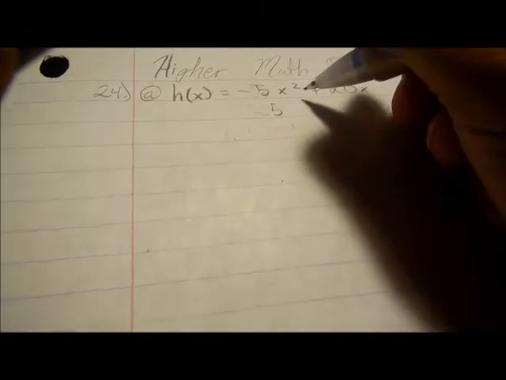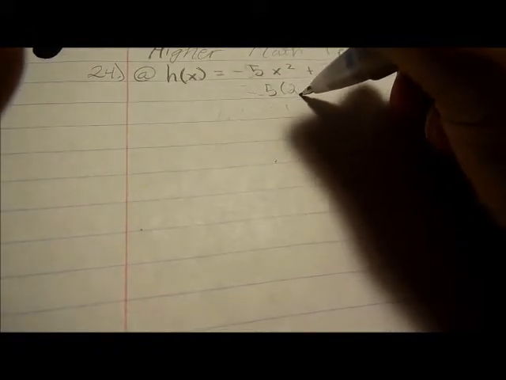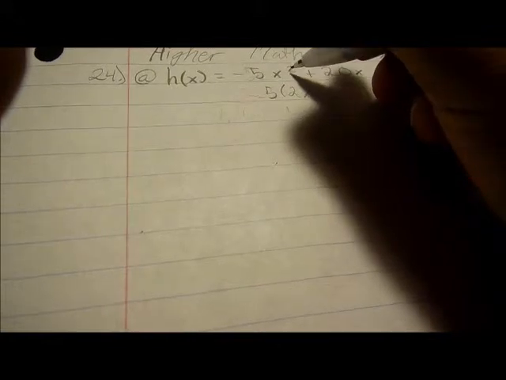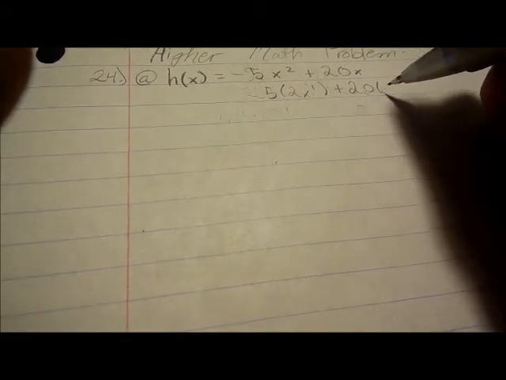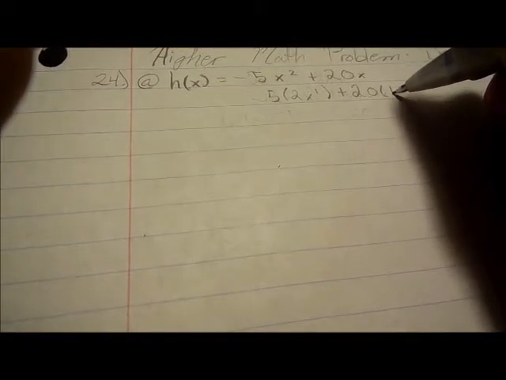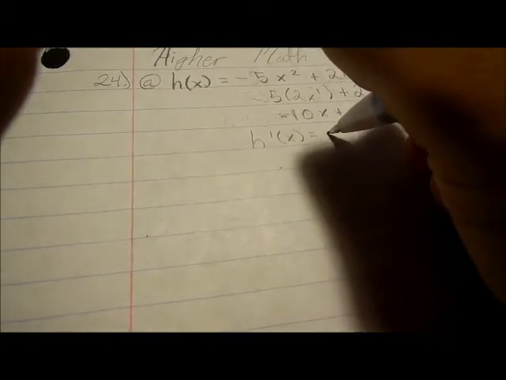So that would mean that we would just write down this -5, and we'd have to bring down the exponent. So then it becomes 2x to the 1 because we just subtracted 1 off of the exponent itself. And then this part would be 20 times, this is already x to the 1, right? So if we subtracted 1 off of 1, it's just 0, that just makes it 1. So then now this is negative 10x plus 20. So negative right there. So then the derivative of the height equation, which is just our velocity equation, is negative 10x plus 20.